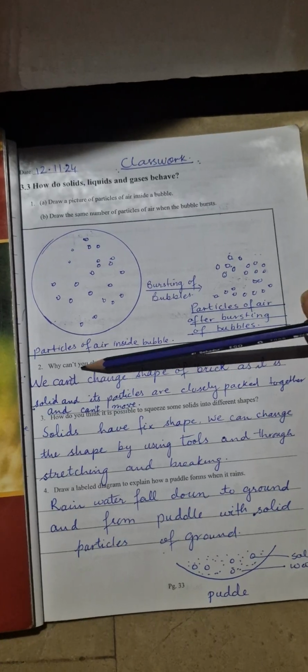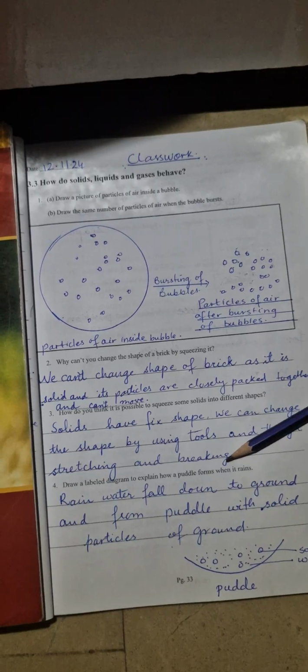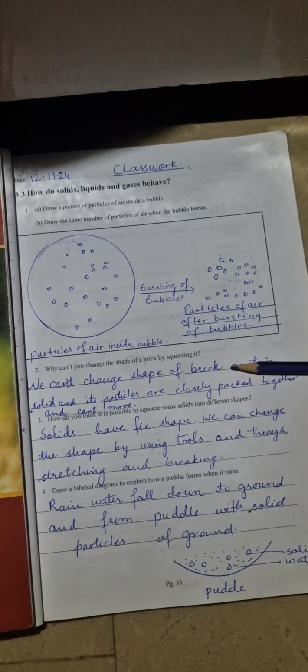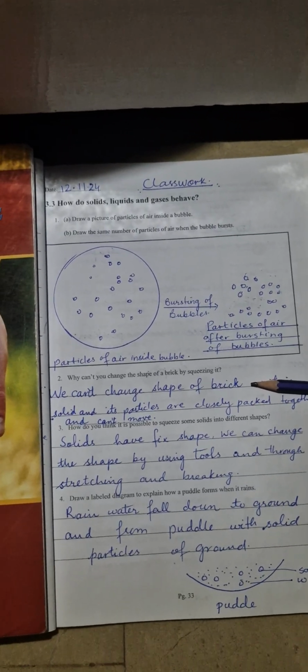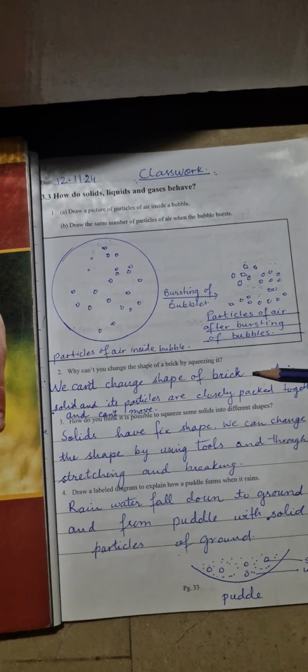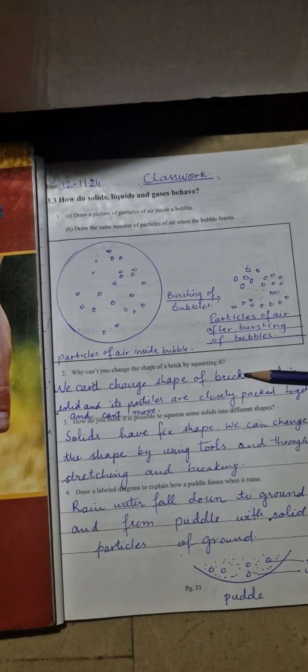Now, second question. Why can't you change the shape of a brick by squeezing it? The bricks are very hard. You can't change their shape. They have a definite shape and they have weight as well. Whenever you pick them, they are very heavy, and if you try to squeeze them, you can't change their shape. Soft materials can change shape, and when you stretch them, they can be molded into different shapes. But solid materials like brick can't change their shape, and they have their weight as well.